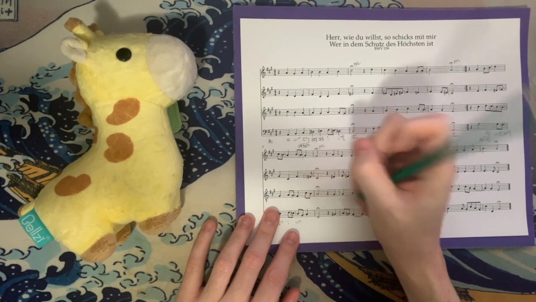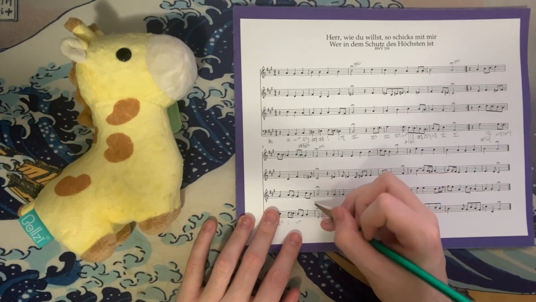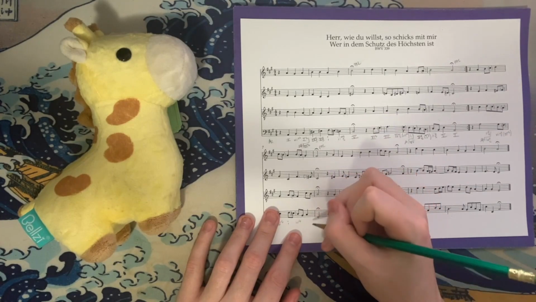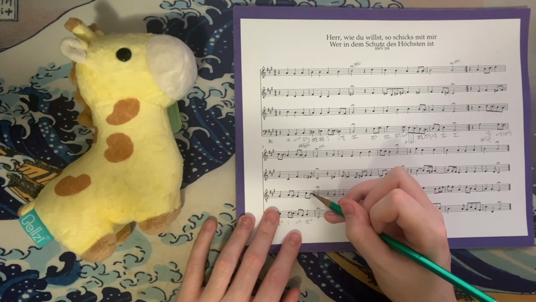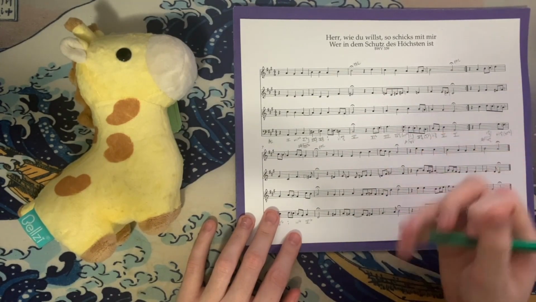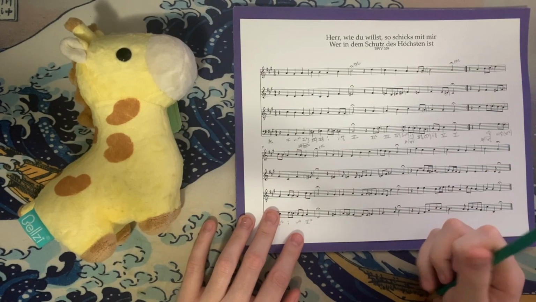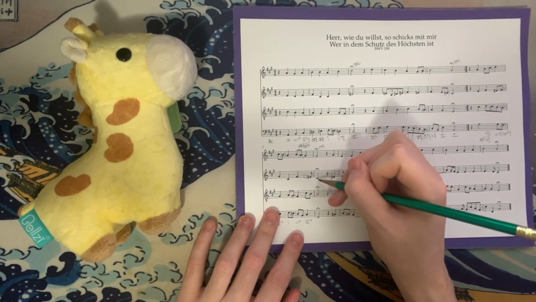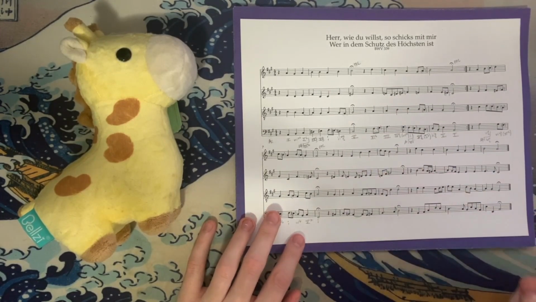It's very common for us to get a 4-3 suspension over the dominant, but by the time we get the resolution, we also get the 7th there. So this would be a C sharp 7 chord, C sharp, B, E sharp, and G sharp, which is C sharp 7 in root position. And then we cadence on F sharp minor, F sharp, A, C sharp, and F sharp, tonic triad, root position.